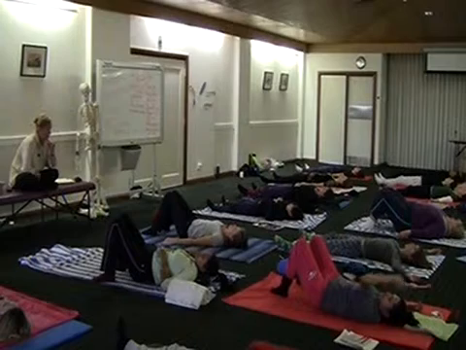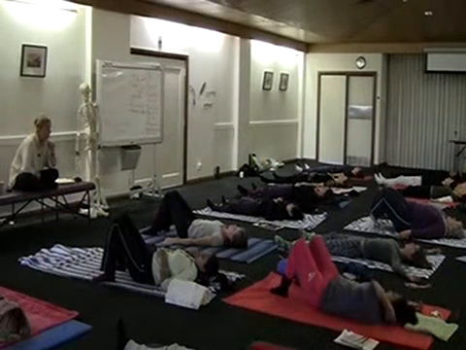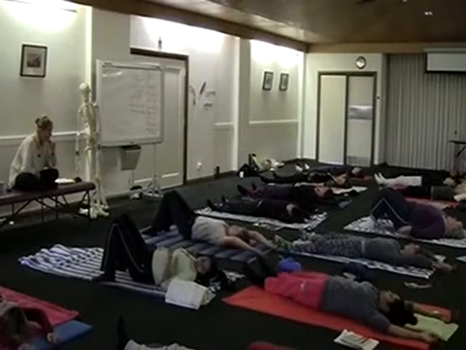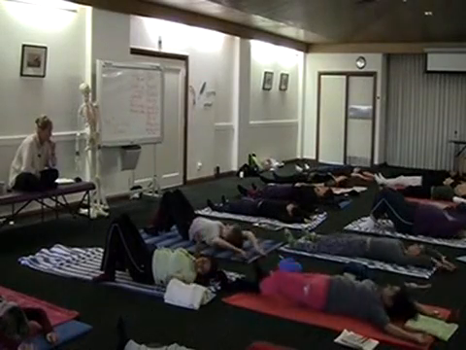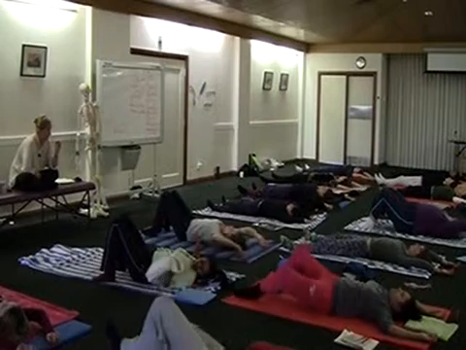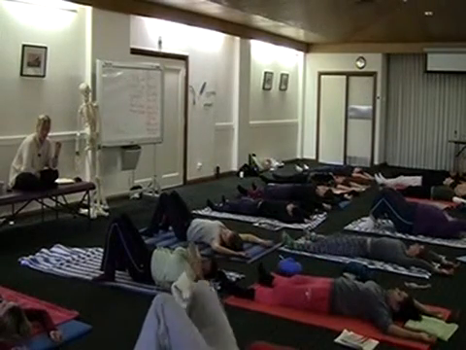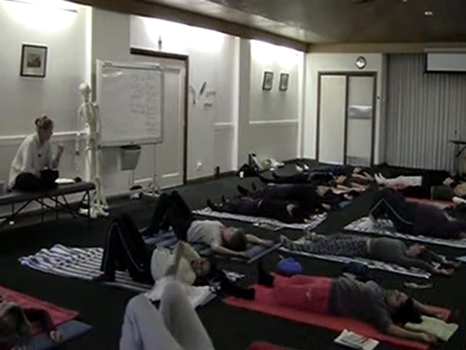You can bend your knees or you can leave your legs long. Please bring your arms long overhead on the floor. Now maybe you still feel your attention is oriented towards yourself.